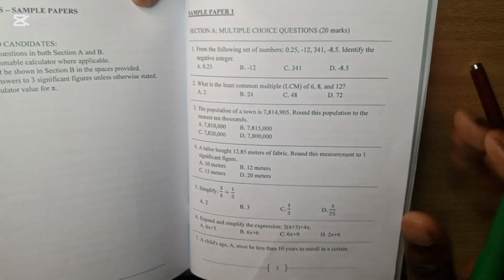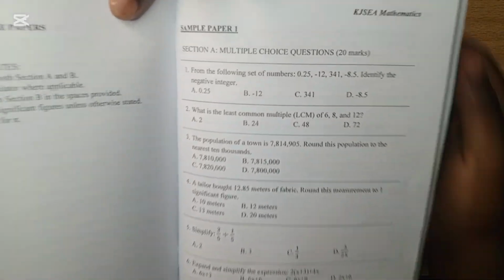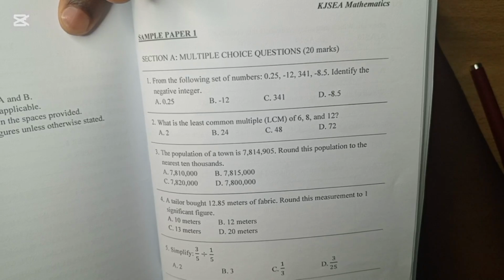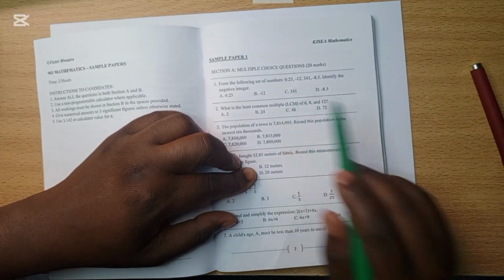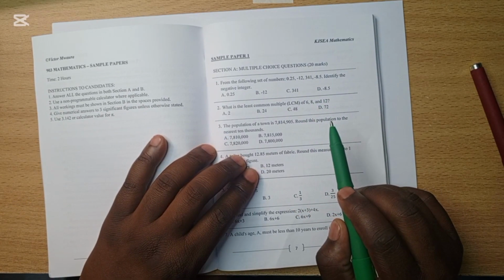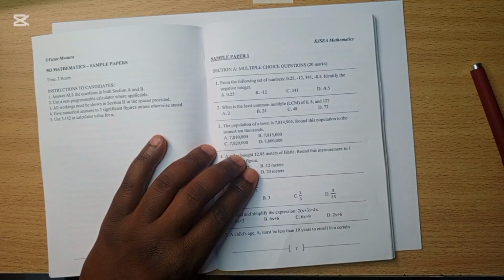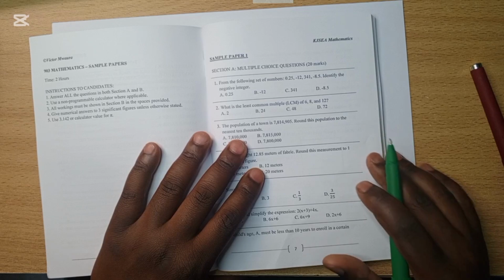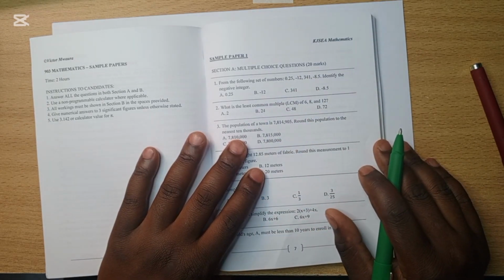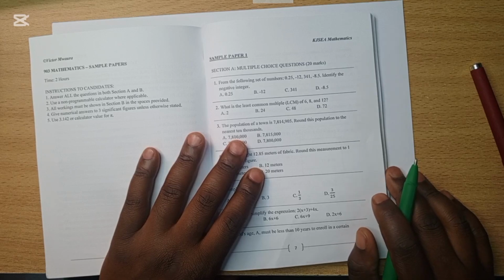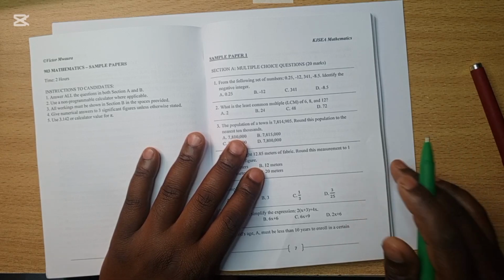So the first question in this sample asks, from the following set of numbers, 0.25, negative 12, 341, and negative 8.5, identify the negative integer. So the first thing when you get this is to identify what an integer is. An integer is a whole number, whether positive or negative.